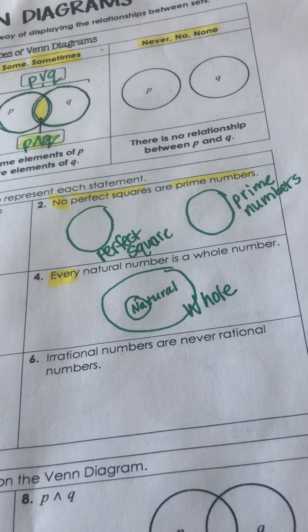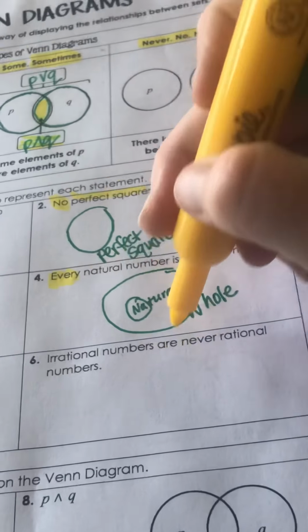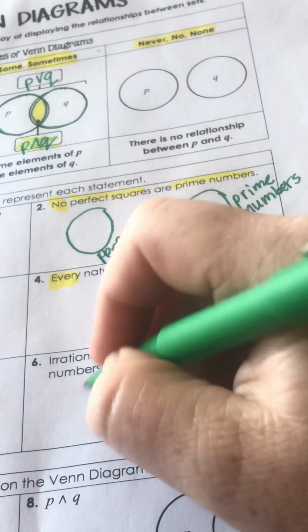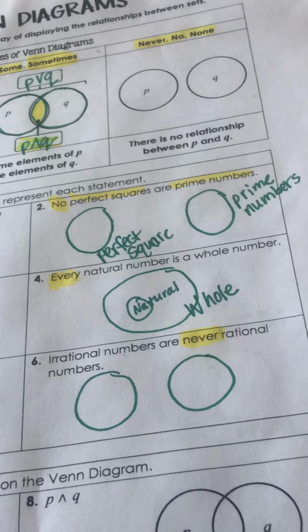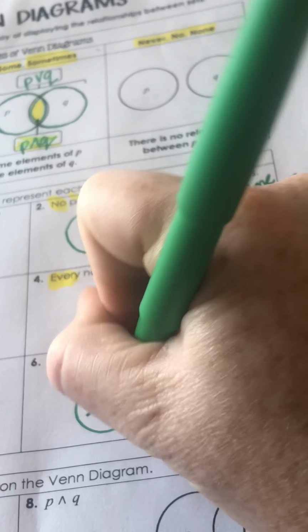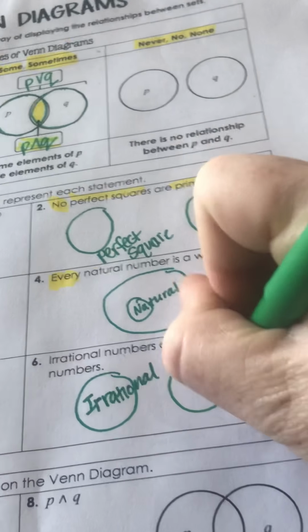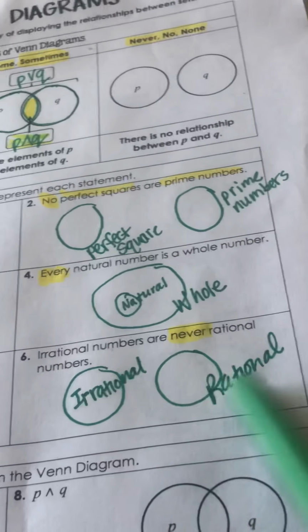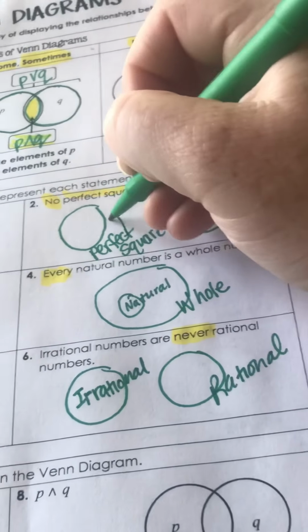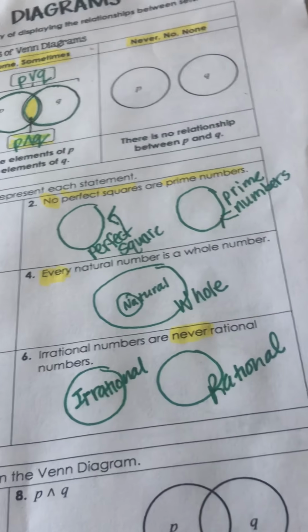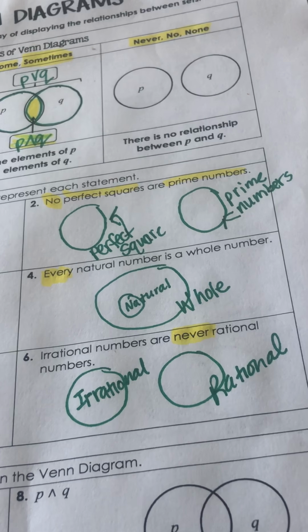Okay? Now, irrational numbers are never rational. They're totally opposite. So they need to not touch. All right, so irrational and then rational. However you wanted to label these circles is fine. You could draw arrows, you could write on the inside, you could write on the outside, as long as it's obvious to you. Okay?